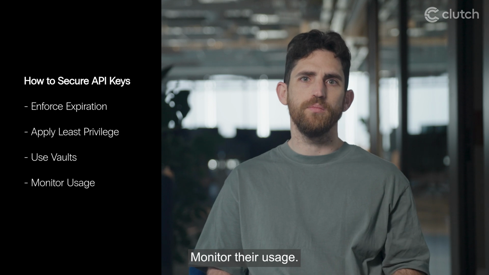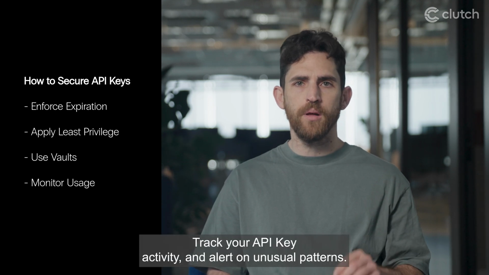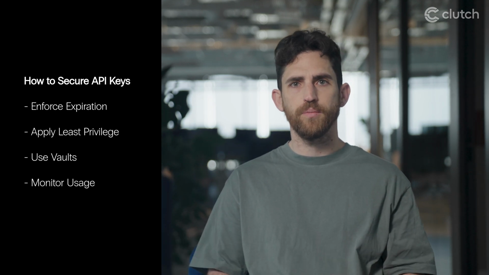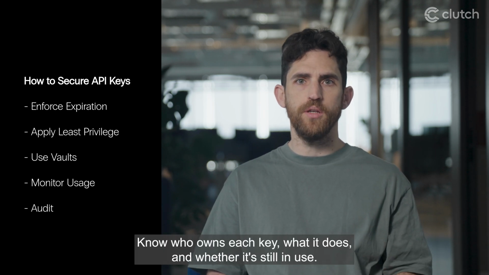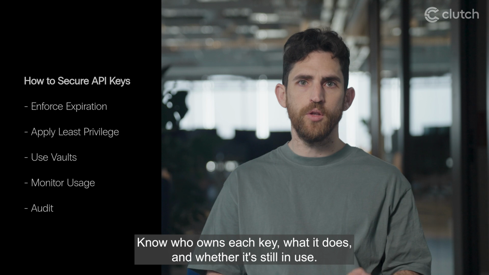Monitor their usage. Track your API key activity and alert on unusual patterns. Lastly, audit them regularly. Know who owns each key, what it does, and whether it's still in use.